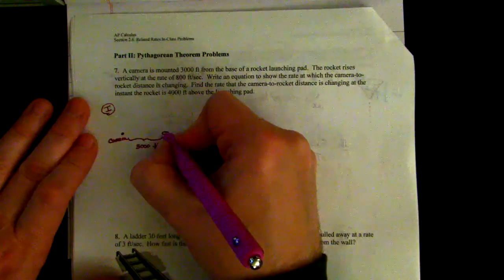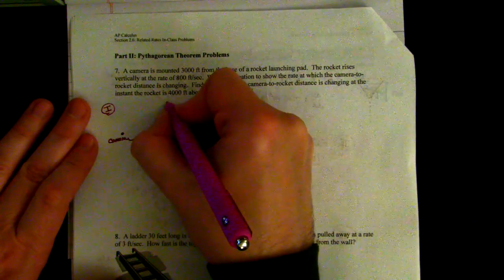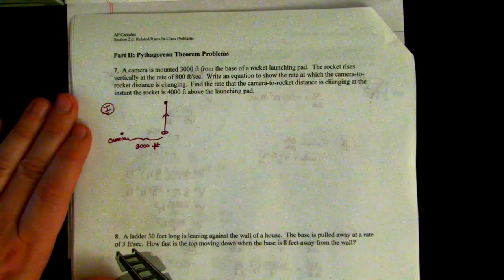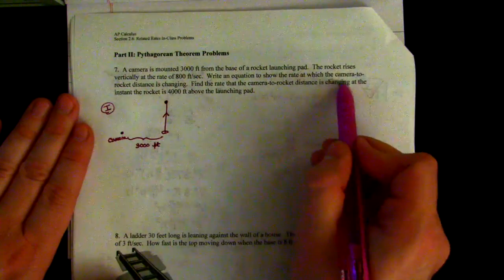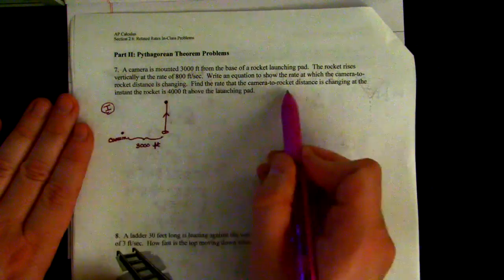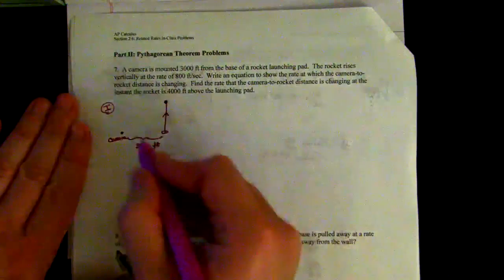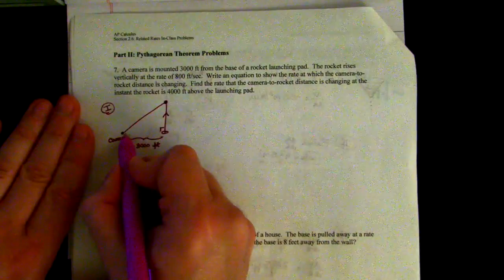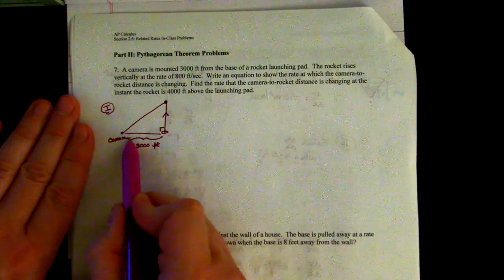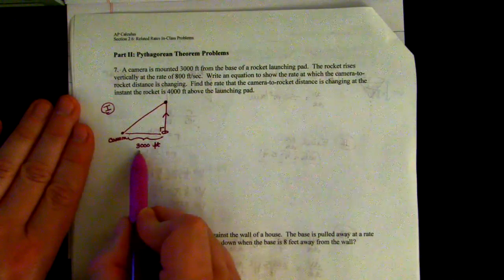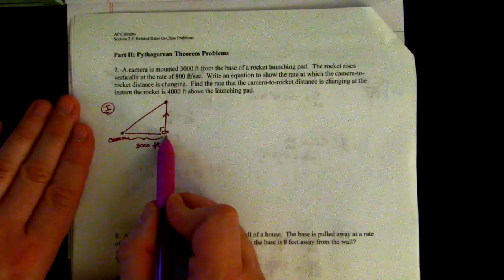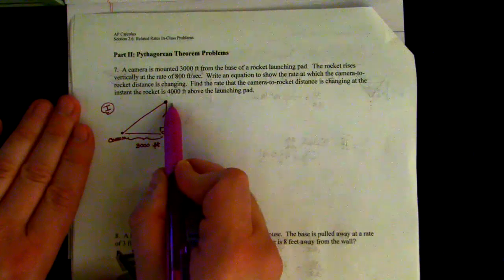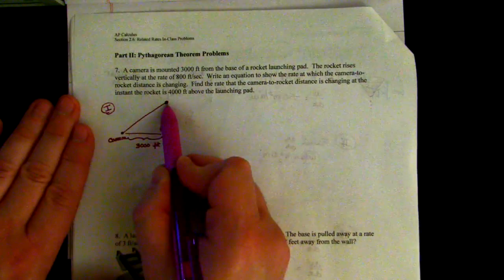I have a rocket over here that's going up. And we'll get to some particular heights. I want to deal with my camera to rocket distance, find the rate that that's changing when the rocket's 4,000 feet above the launching pad. Well, I'm going to draw in a hypotenuse over there, and I've got a right triangle happening here. I know that the base of my triangle is always 3,000 feet. The distance from the camera to the base of the pad is not changing. But I know that the height of the rocket is changing, and I know that the distance from the camera to the rocket is changing.